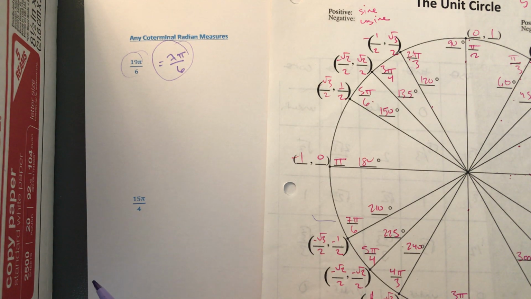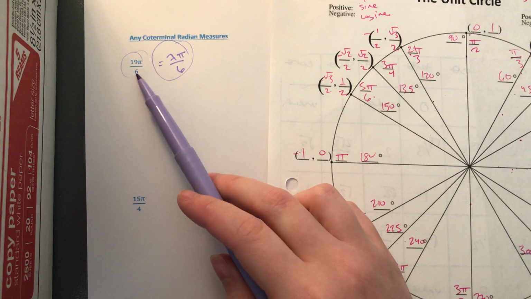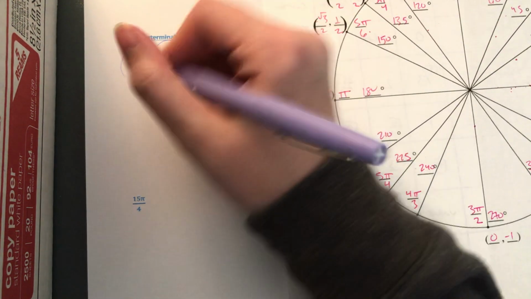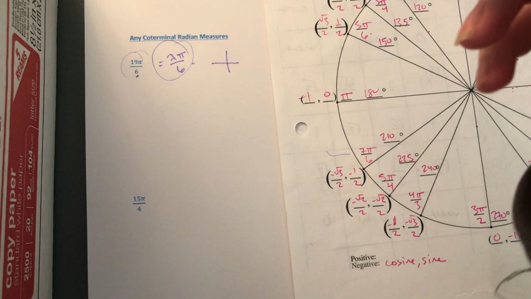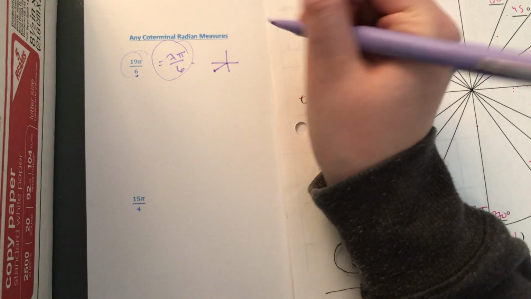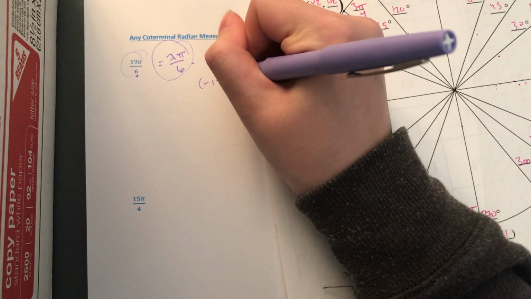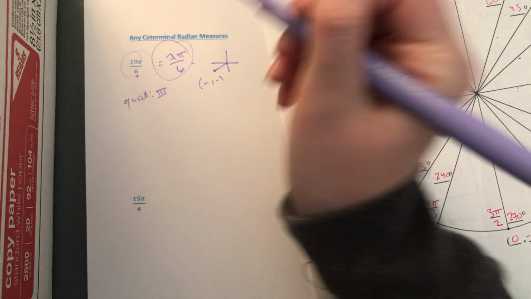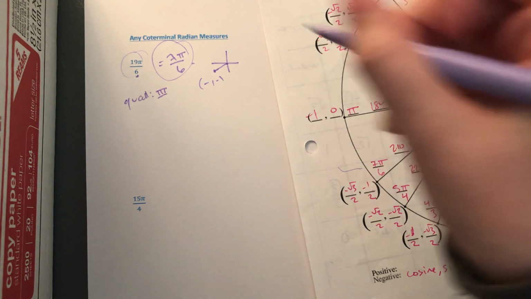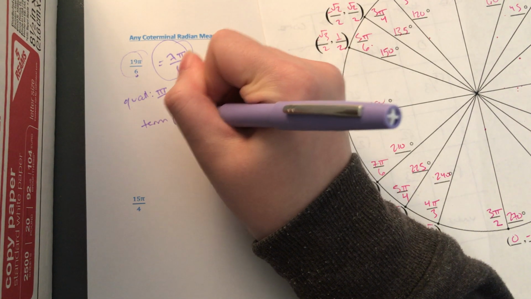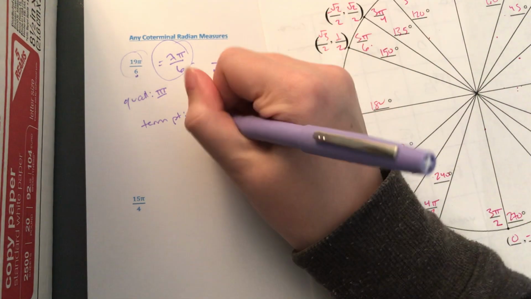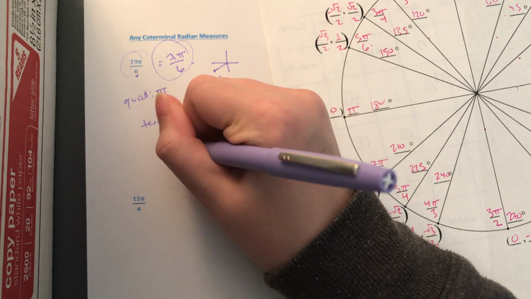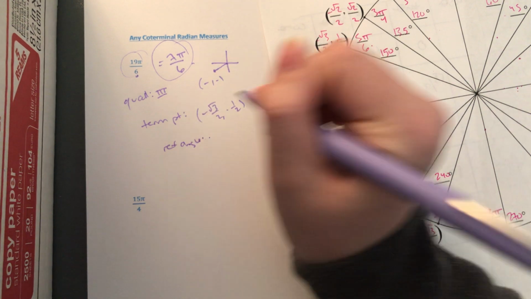You guys know how to do that. All we have to do is just find out what this crazy one is the same thing as. So 7 pi over 6 lives in quadrant 3. 7 pi over 6 is right here. So both pieces are negative. The quadrant is 3. The terminal point is negative root 3 over 2, negative 1/2. And the reference angle is pi over 6.